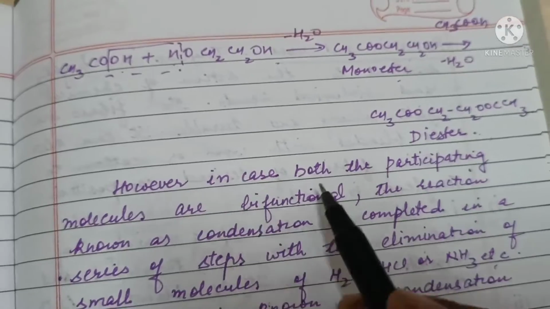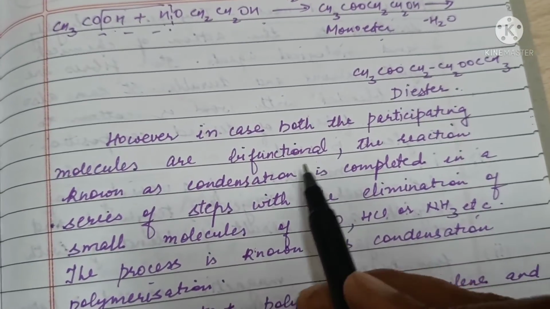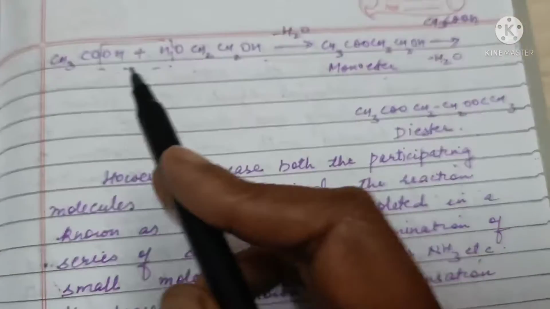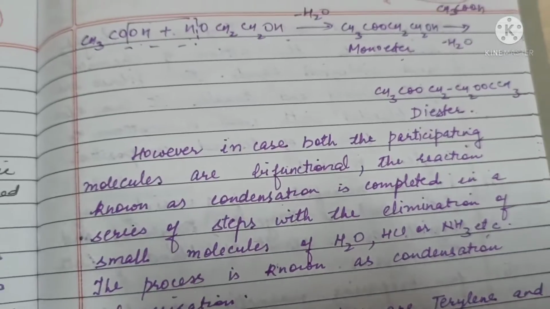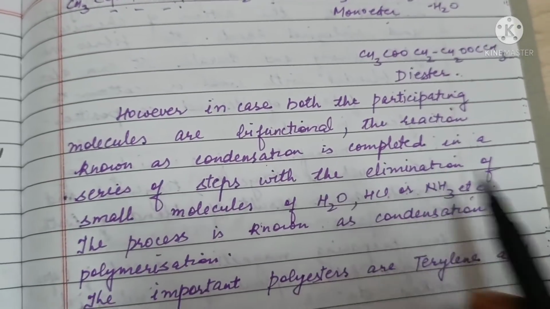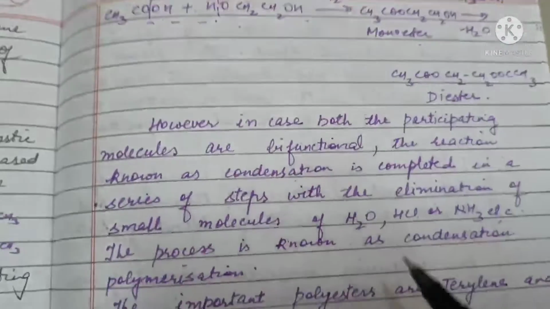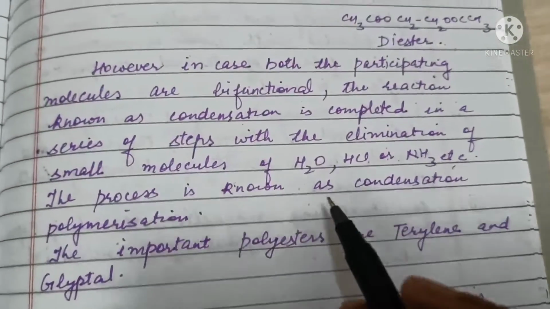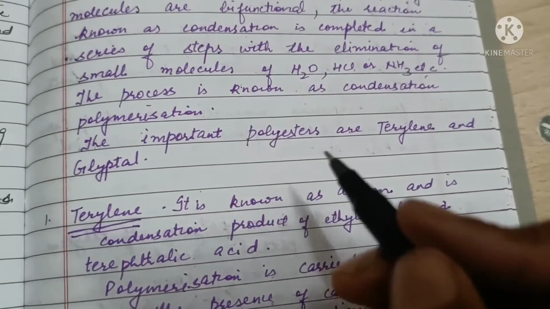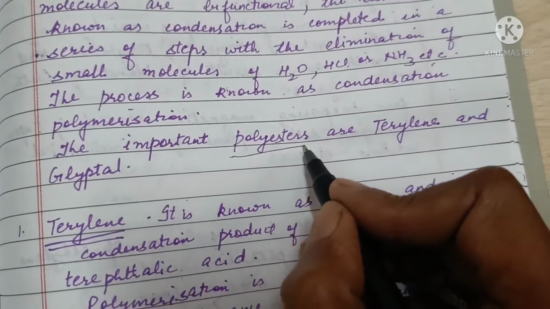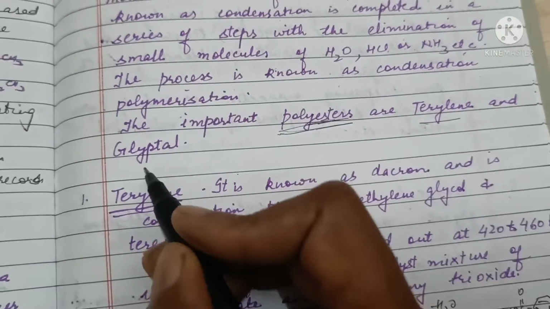And if both the participating molecules are bifunctional, then the reaction is called condensation and it is completed in a series of steps with elimination of small molecules, for example, in this case, water. So the process is known as condensation polymerization. So important polyesters where the linkage is ester linkage are Terylene and glyptal.